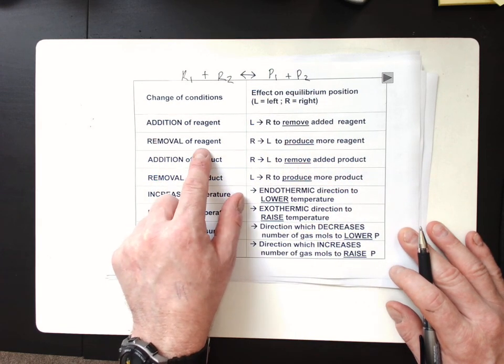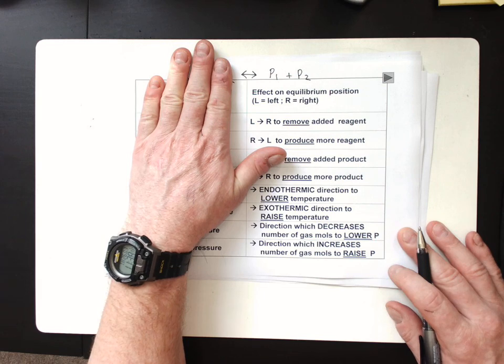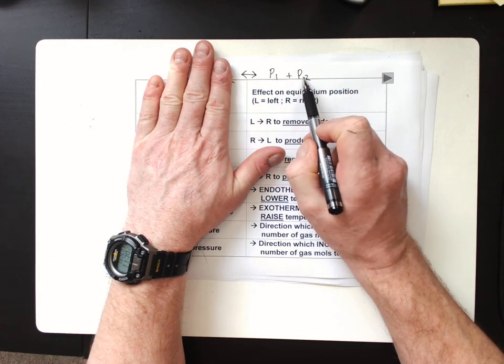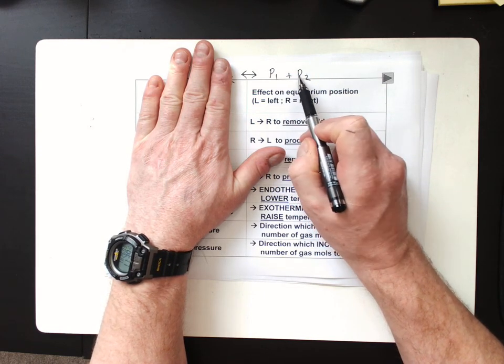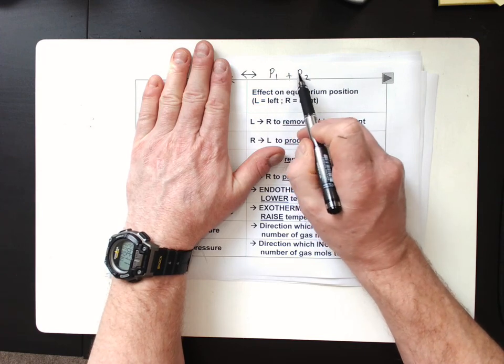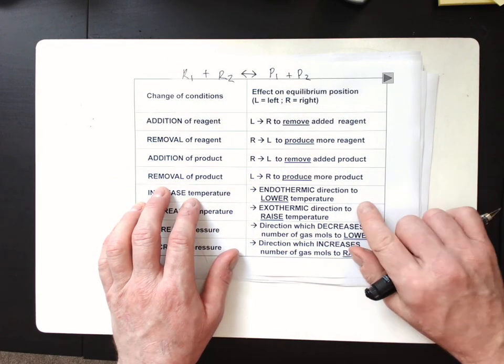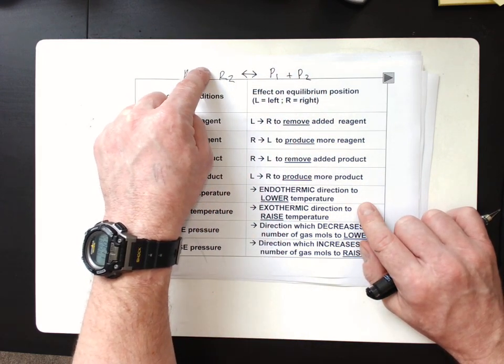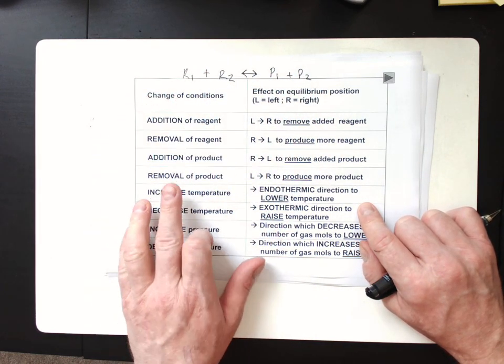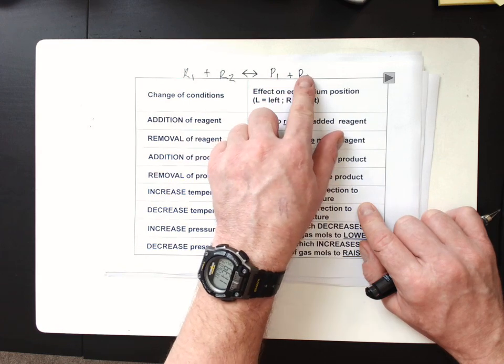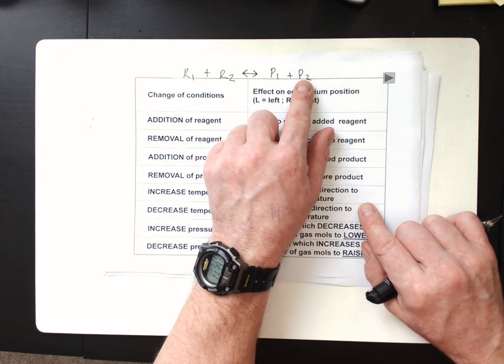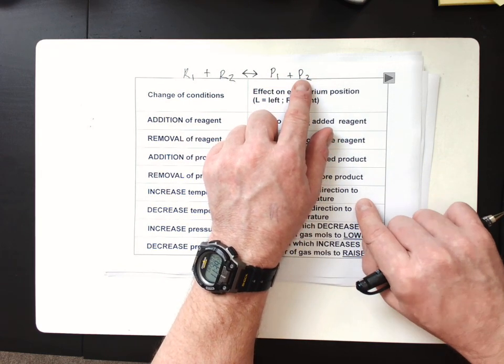If I remove reagent, so if I take that away, the equilibrium will try and make it. How does it do that? It takes product, reacts the products together, turns them back into reagent or reactant, so therefore it'll move from the right hand side back to the left hand side. If I add products, so I add lots of this, remember the equilibrium tries to oppose it, so if I add it, the equilibrium will try and remove it.